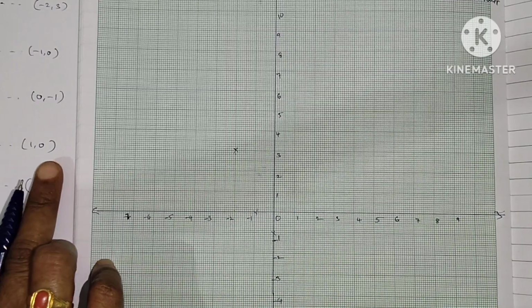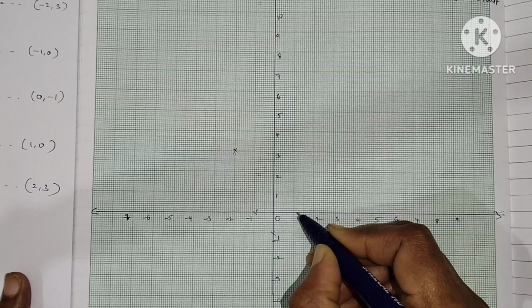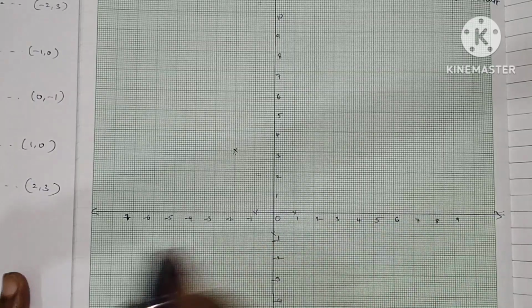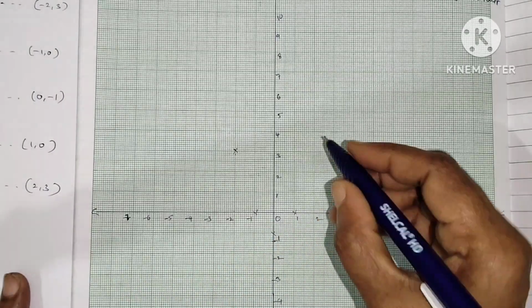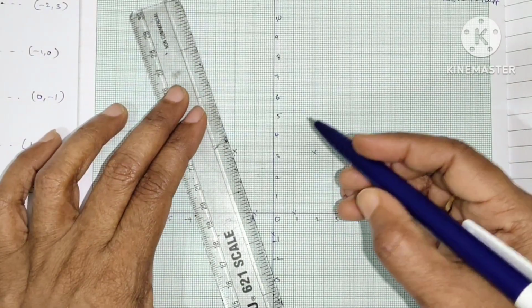1 comma 0: on the x axis 1, on the y axis 0. Next, 2 comma 3: on the x axis 2, on the y axis 3. So these are the points. Join these points here.